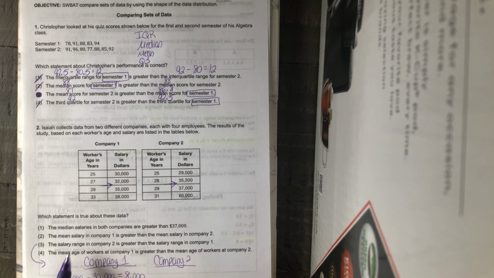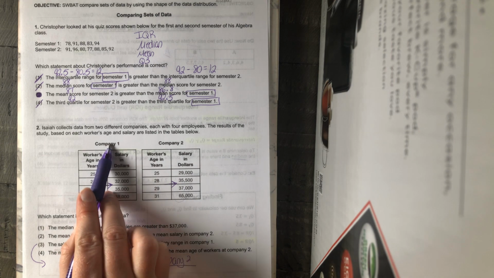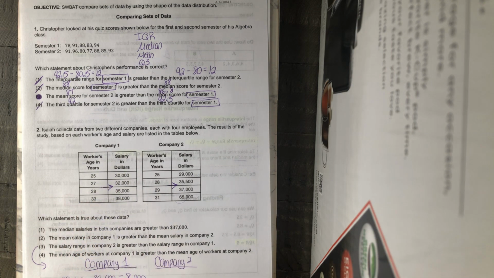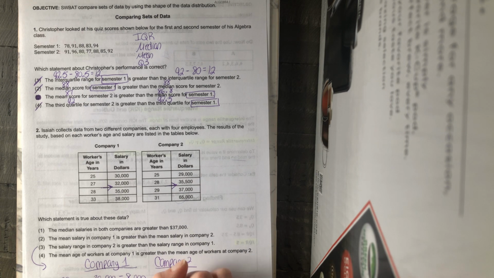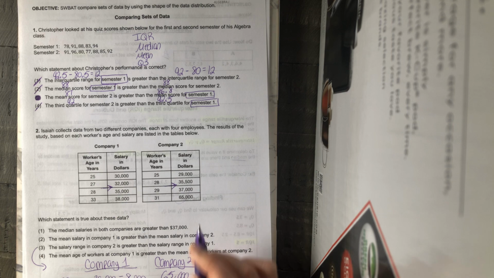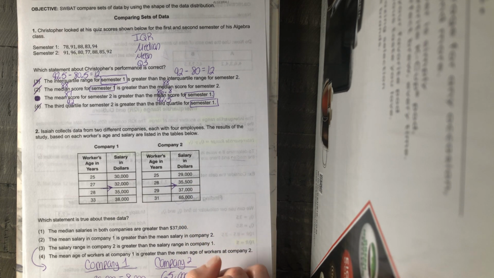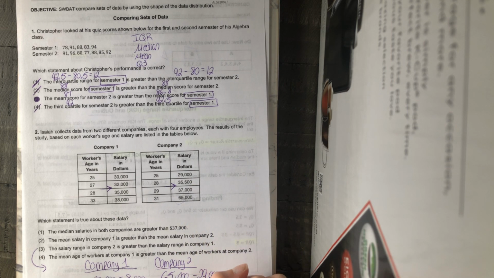Okay, so I just found the range of the salary for company 1 because I'm looking at the salary values. Now I'm going to do it for company 2. The biggest number was 65,000 minus the smallest was 29,000. And again, when you subtract, you get 36,000.